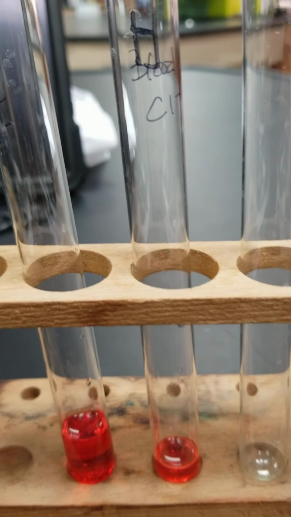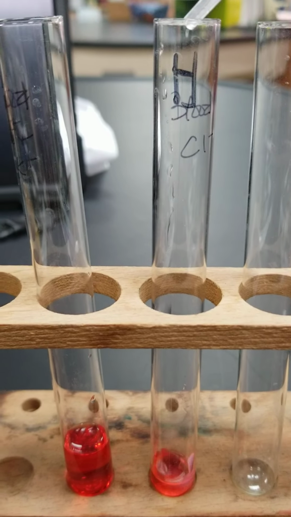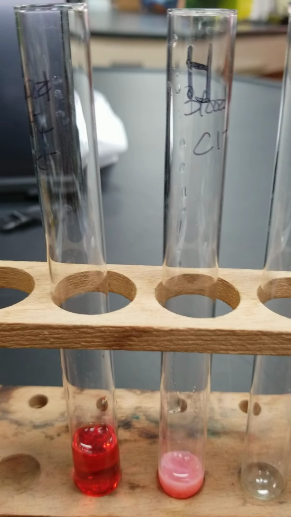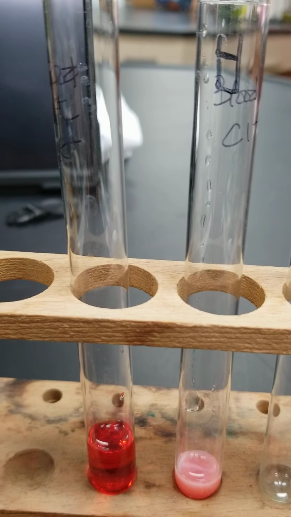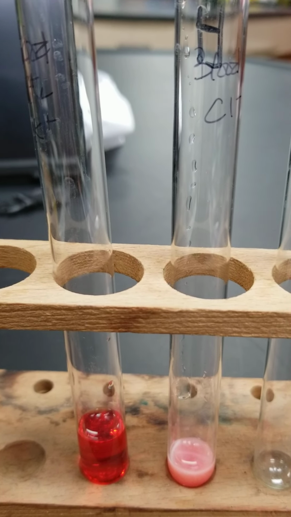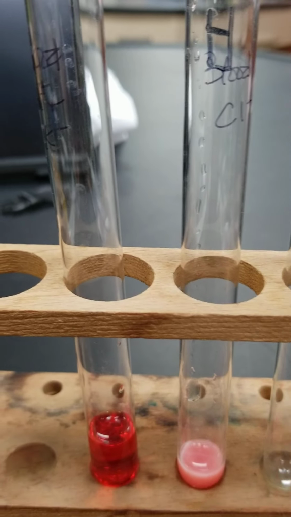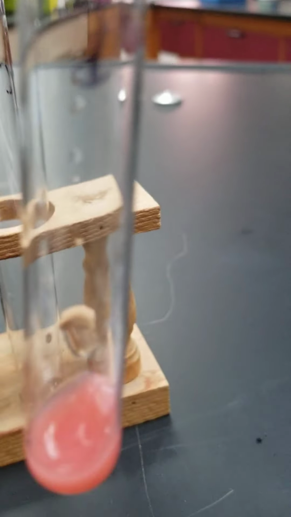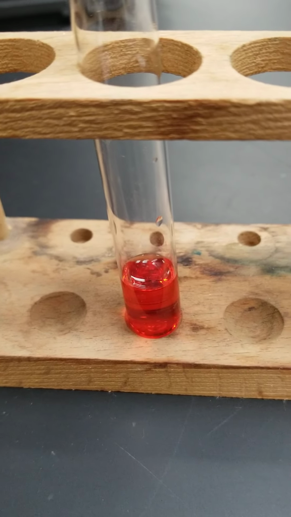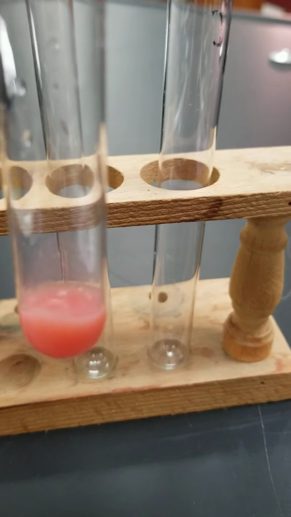Whoops. Okay, there. Hopefully you can kind of see all of it now. So 1, 2, 3, 4, 5. So I've added my 5 drops. And you can see that something is happening. I will get closer, I promise. So we went from being clear and very red to being this pink, almost orangish type color.